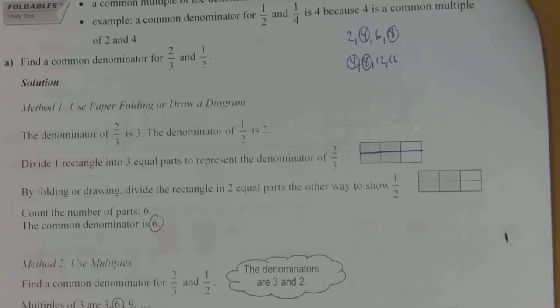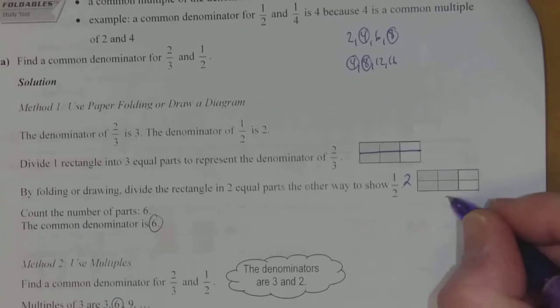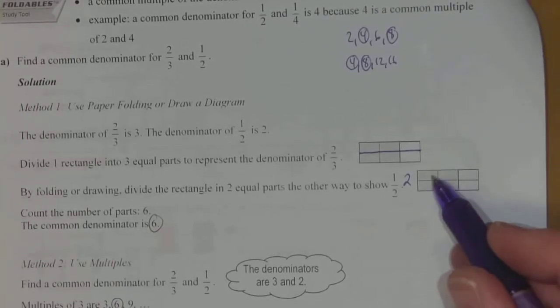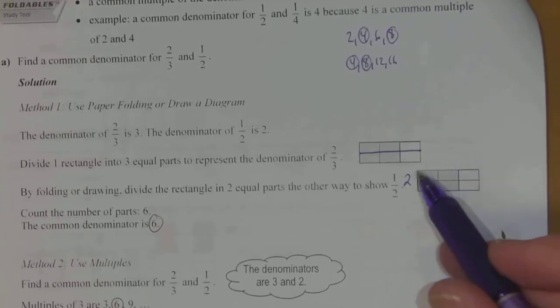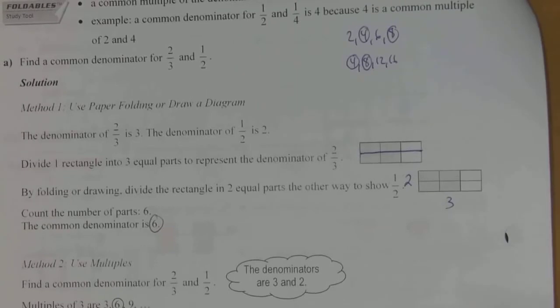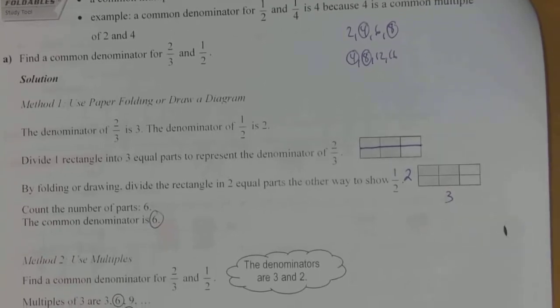Now the real shortcut for this is to recognize, well, there's 2 pieces here and there's 3 pieces here. 2 times 3 will give you the number of pieces inside your rectangle, which is 6. So you don't actually have to draw it. You could just multiply your denominators together, and that will give you the same result. But this is a visual technique to be able to see it.